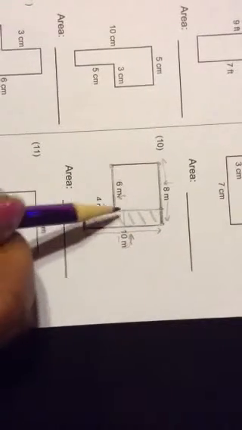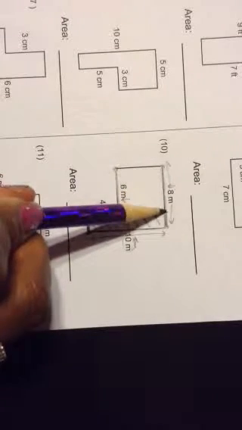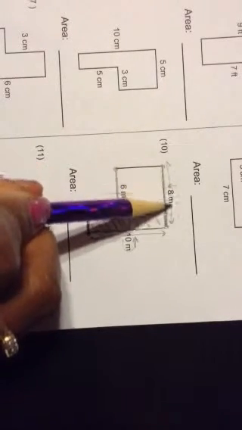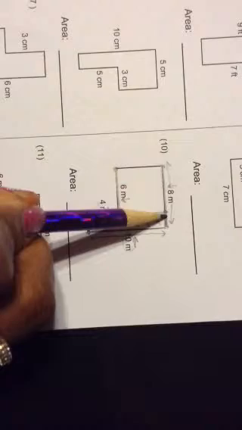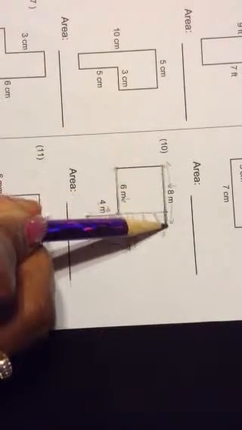So we're going to use our other shape to help us figure out what this dimension is. I'm going to use this side of this shape because they've already given me the length of this entire segment. This entire segment is 8 meters. Now the opposite side of this is this.